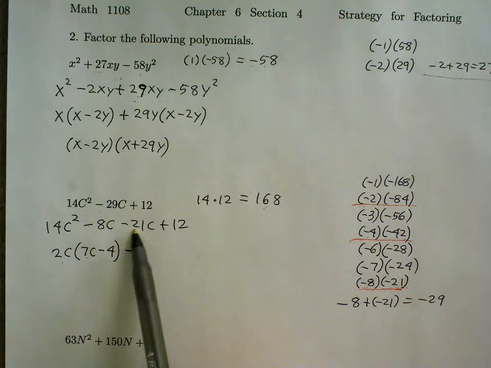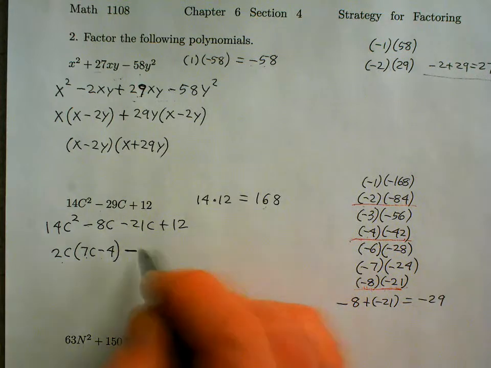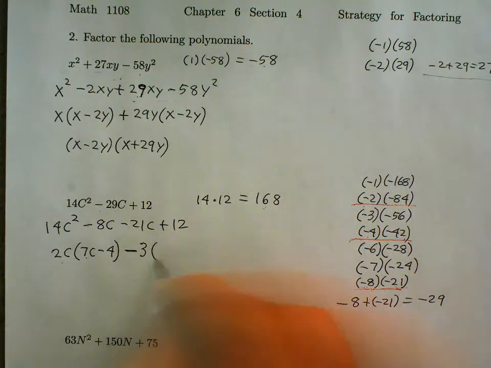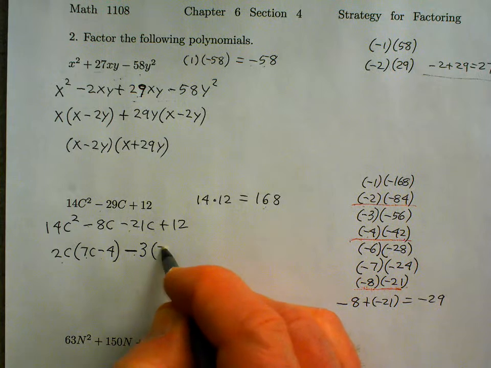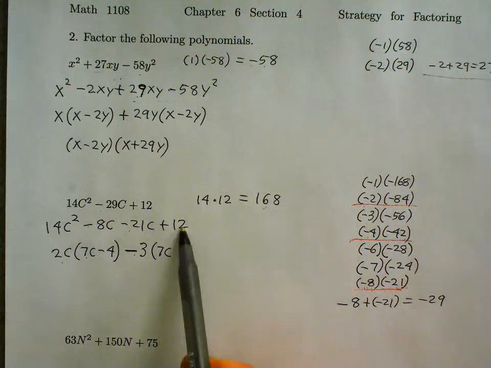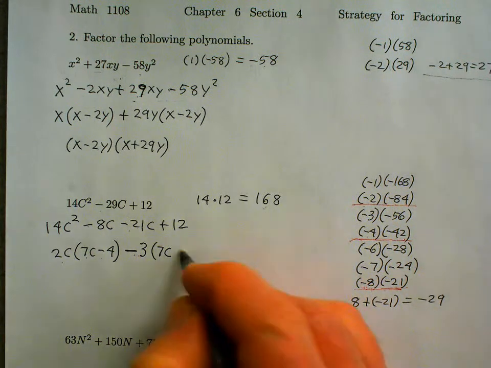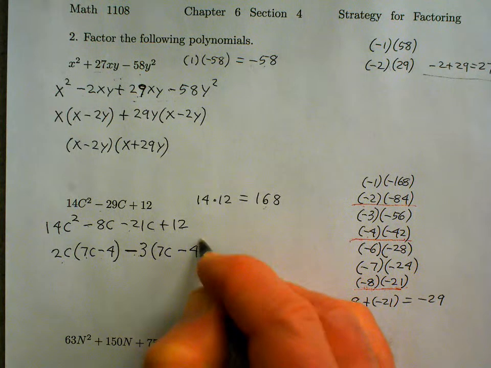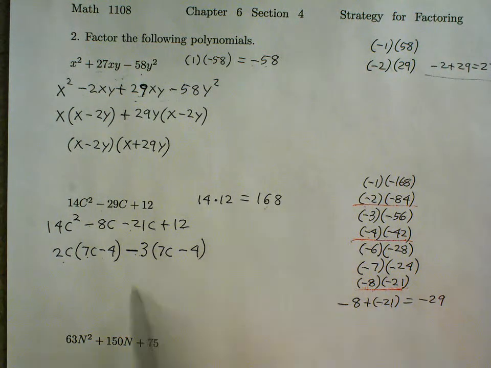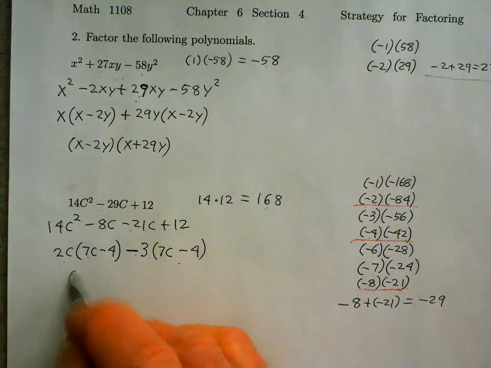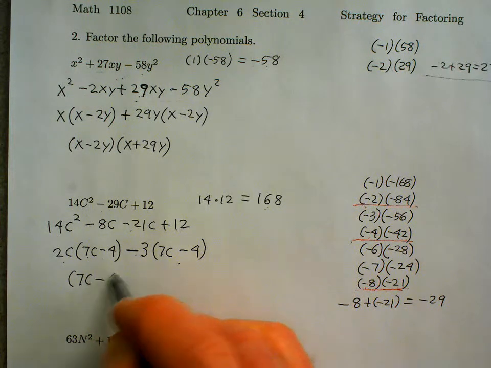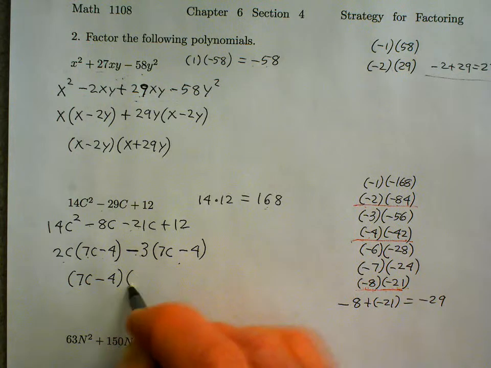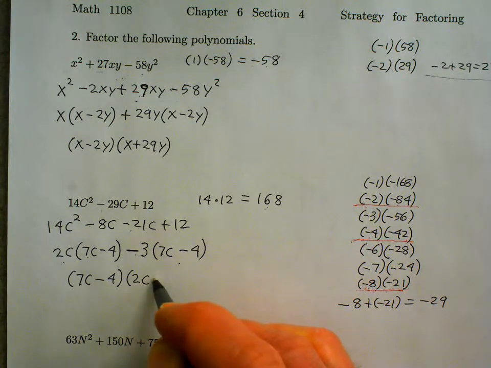Factor out negative 3. Negative 21c divided by negative 3 is positive 7c. 12 divided by negative 3 is negative 4, so we have minus 4. The two binomials match, so our complete factorization is 7c minus 4 times 2c minus 3.